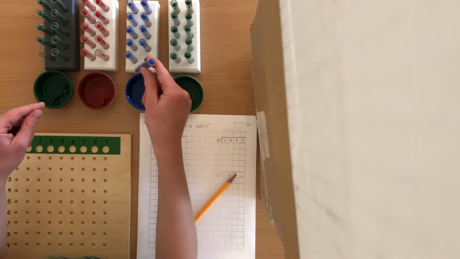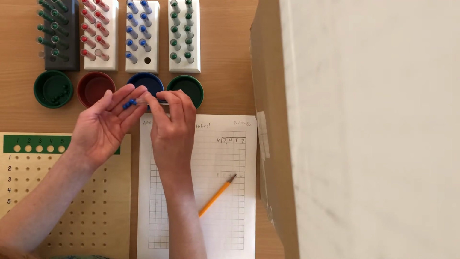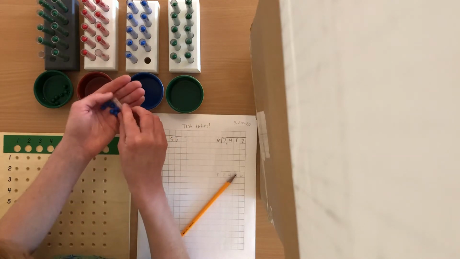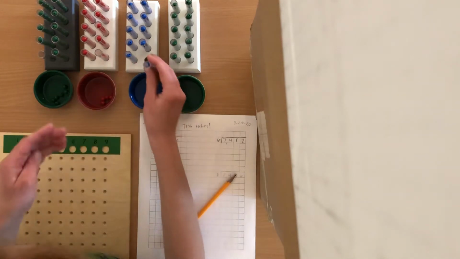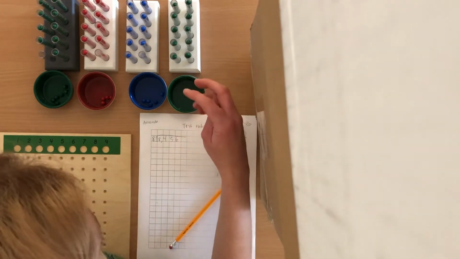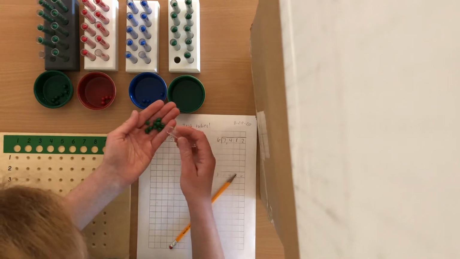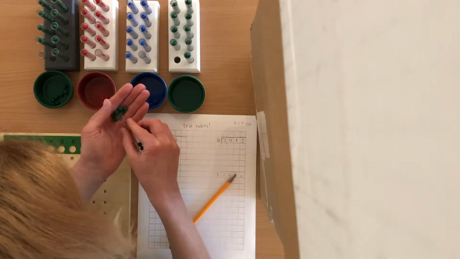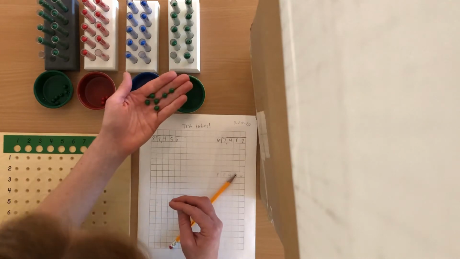And 5 tens. 1, 2, 3, 4. Oh my gosh, what a disaster. Little sneaky tens. Okay, there's 5 tens. So I'm putting it in there. And our units, we need, how many units? We need 6 units. 1, 2, 3, oh my goodness. Hopefully these beads are better for you. Okay, so here is 6 units.